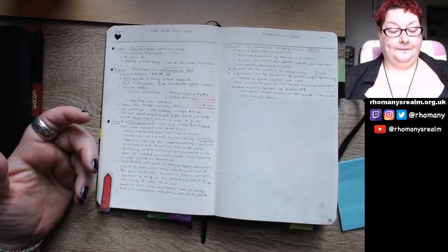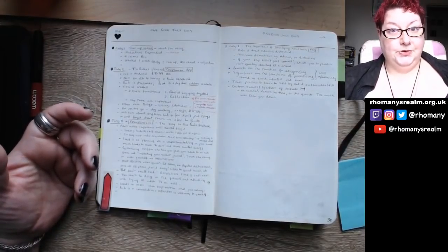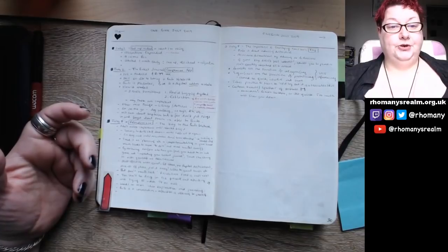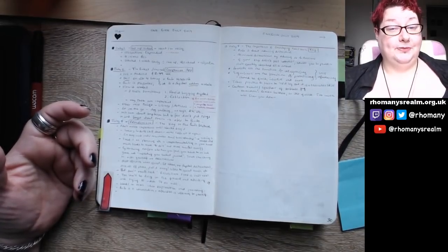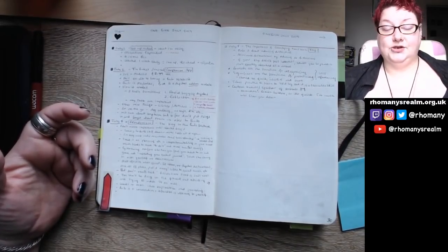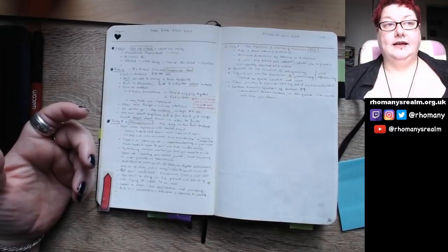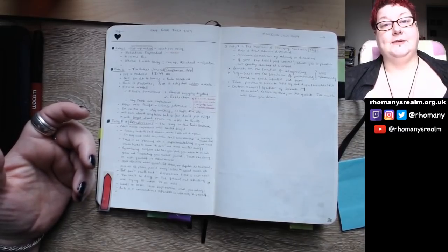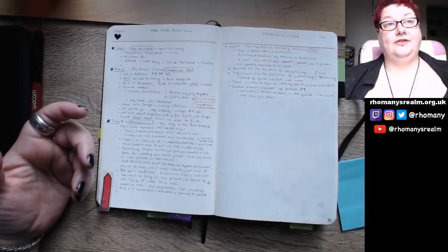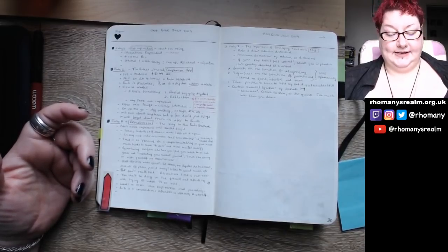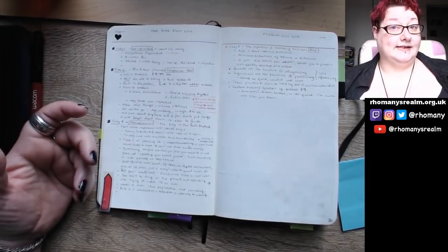Okay? If you are new to bullet journaling, new to using bullet points, you may find this a little tricky to get used to at the beginning. I've had a few people say the biggest problem I've had is trying to remember what bullet point to put next to things. Okay, so there's two parts to that.